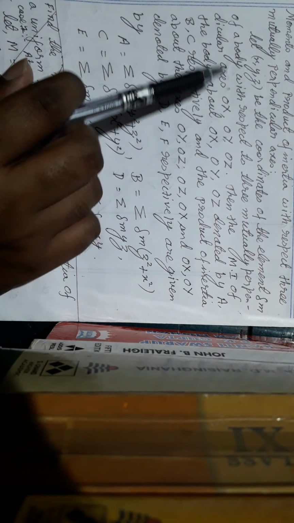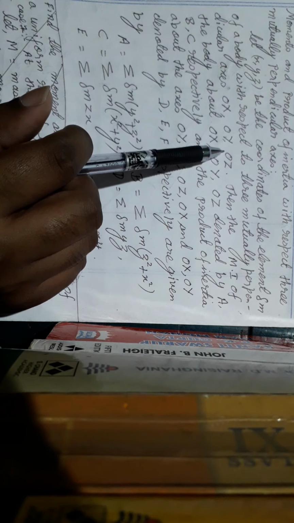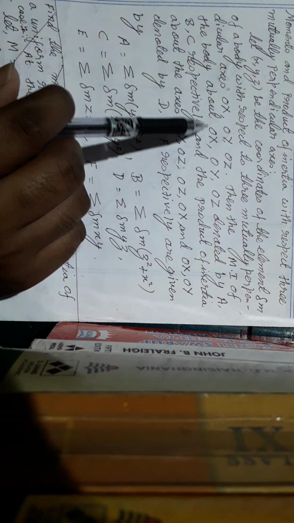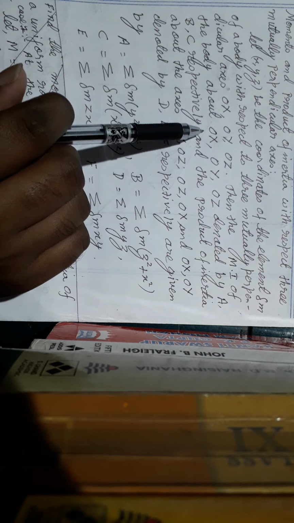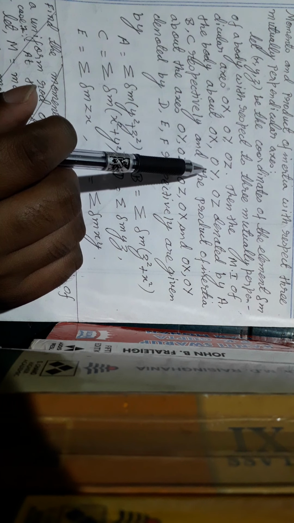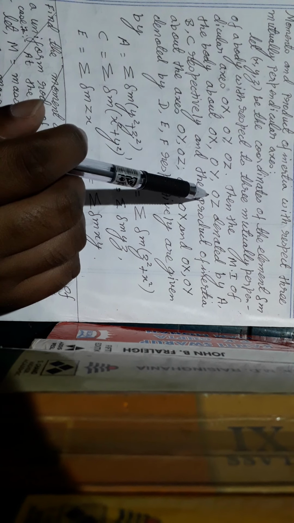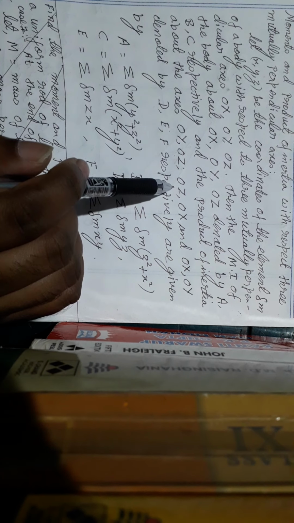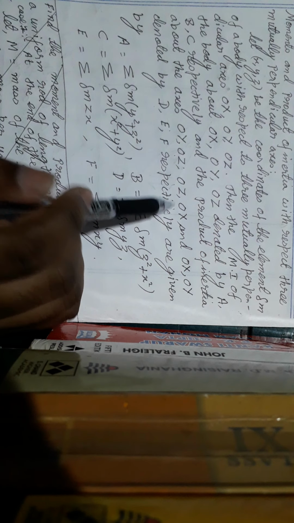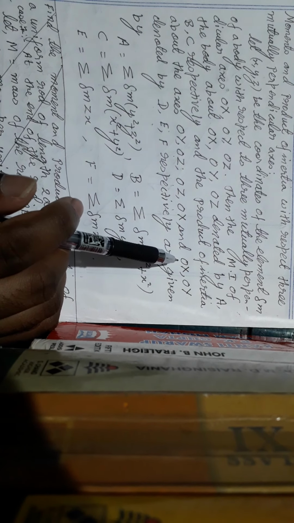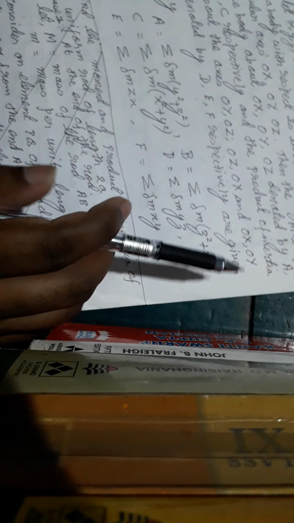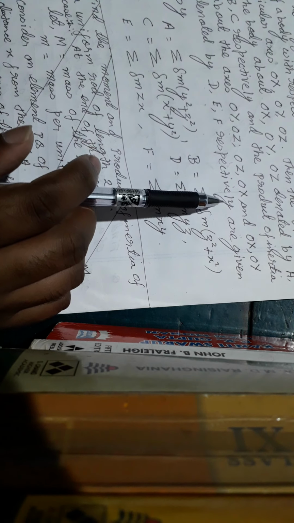So we are taking three axes: Ox as the x-axis, Oy as the y-axis, and Oz as the z-axis. Then we try to find the moment of inertia about these axes. The moment of inertia about the Ox-axis is denoted by A, about the Oy-axis by B, and about the Oz-axis by C. In the same way, the product of inertia about the axes OY and OZ is denoted by D, about the axes OZ and OX by E, and about the axes OX and OY by F.